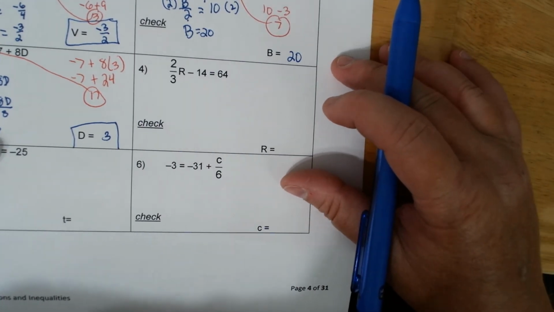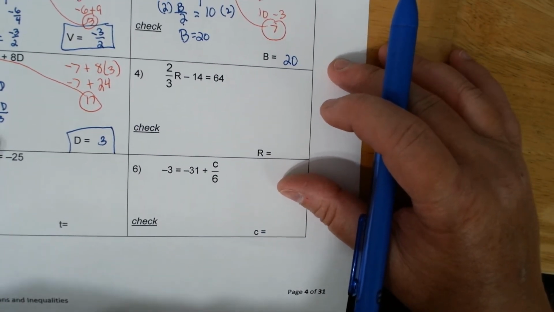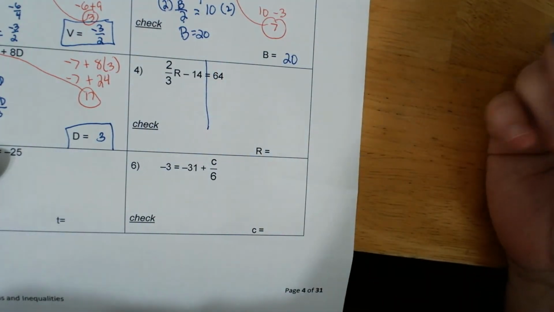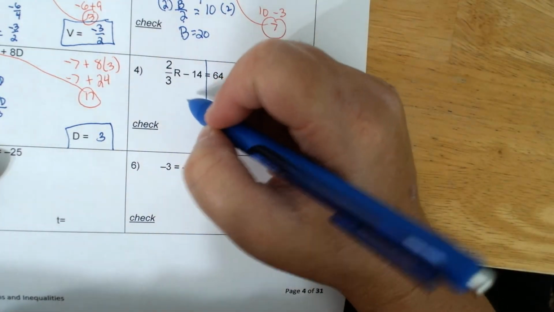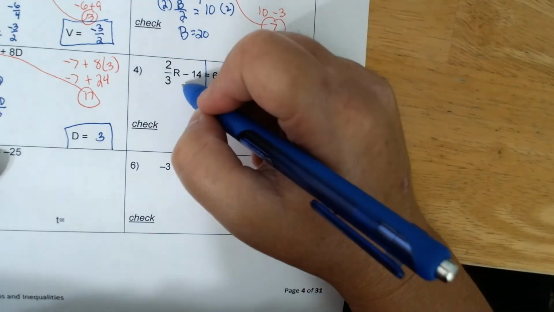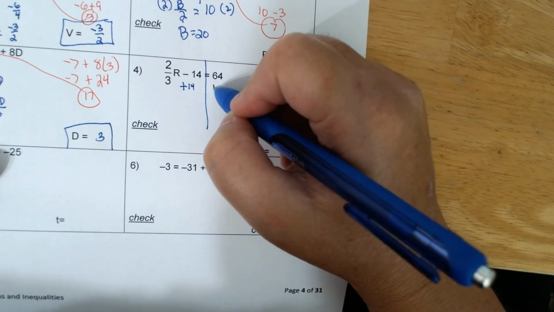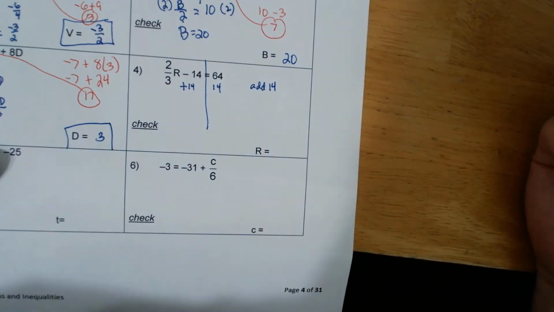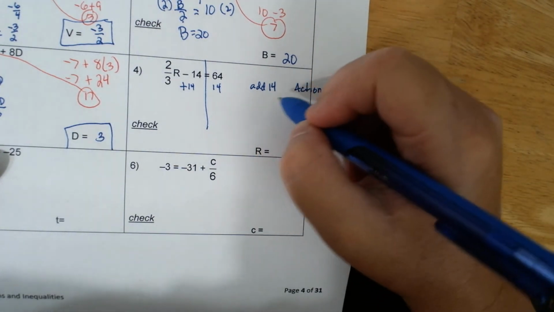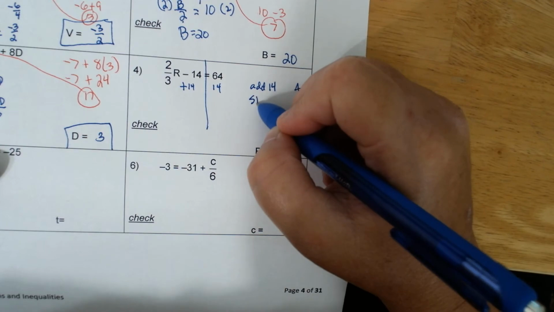On your independent, I am going to ask, what would you have to do to solve this equation? What is step 1? And so what you would write is add 14. So add 14, add 14. Okay, then this would be labeled action, and then this would be step.